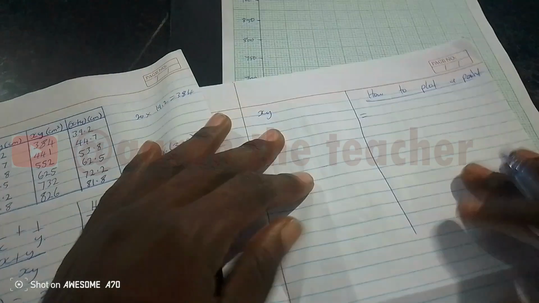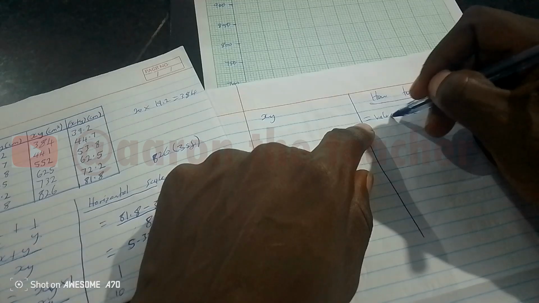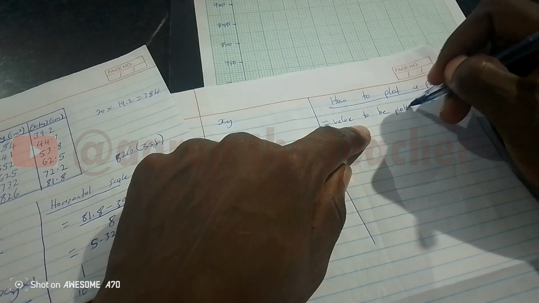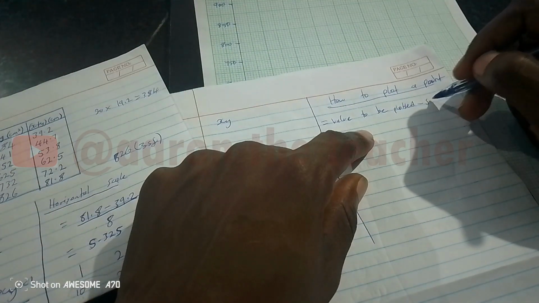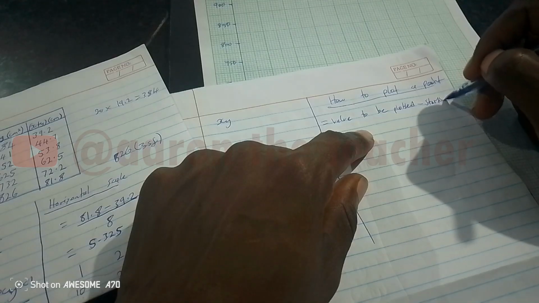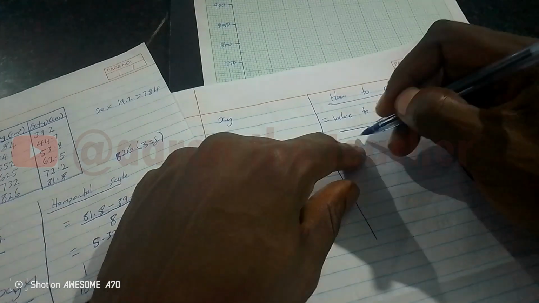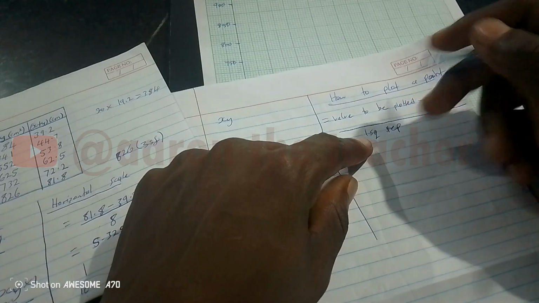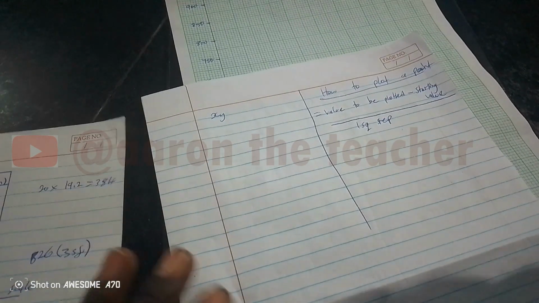We always say that for me to plot a point, I get the value to be plotted, minus the starting value, then the whole of this divided by what one small square represents. And that is how we are going to move.